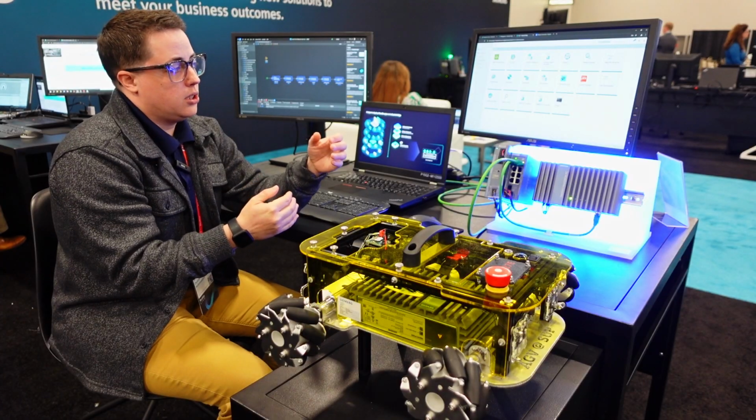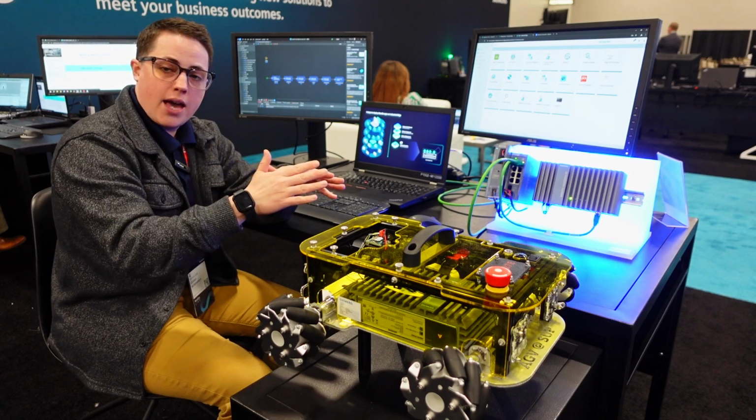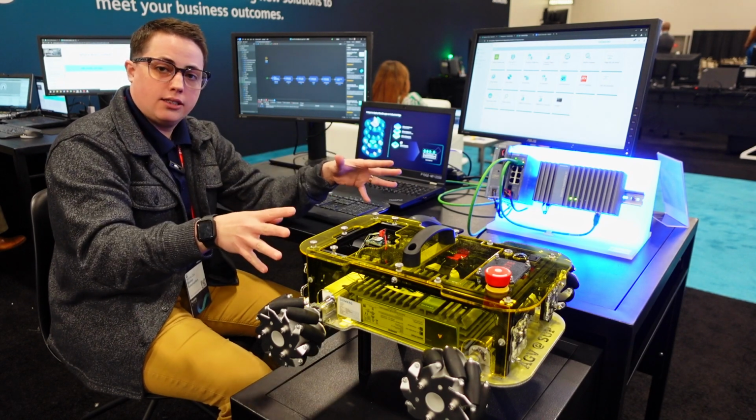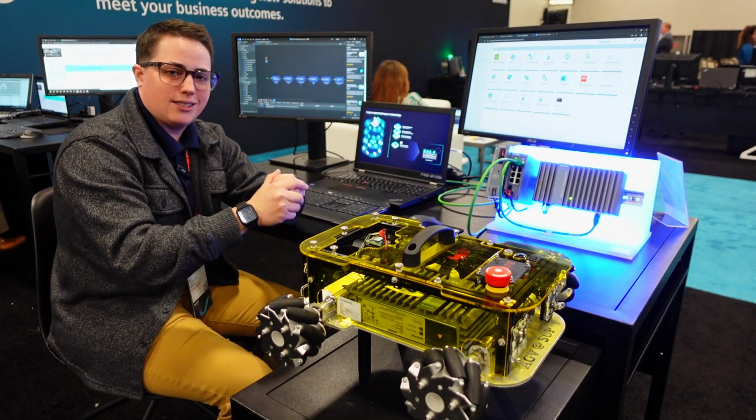So the vision for Siemens Industrial Edge is to be able to have all these small applications, manage it from one place, see your devices in real time through IoT, and then push it onto those devices.